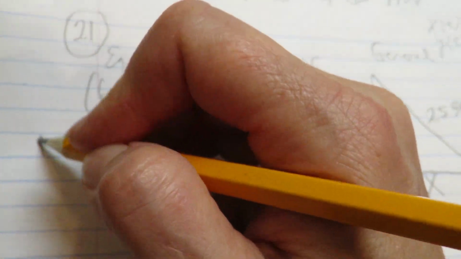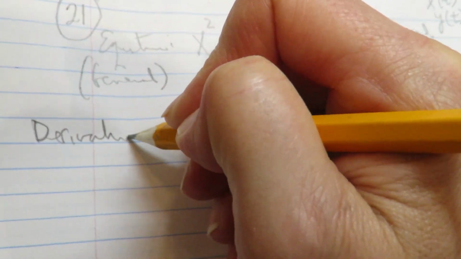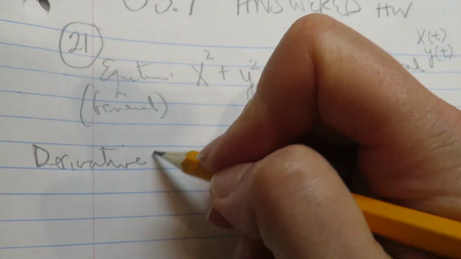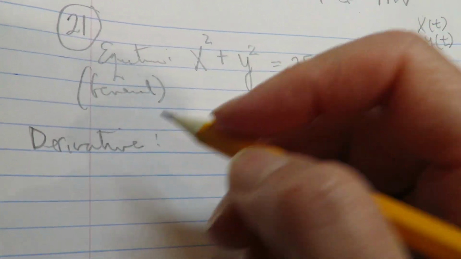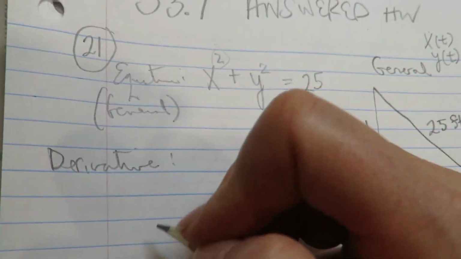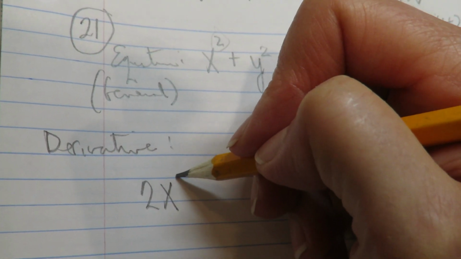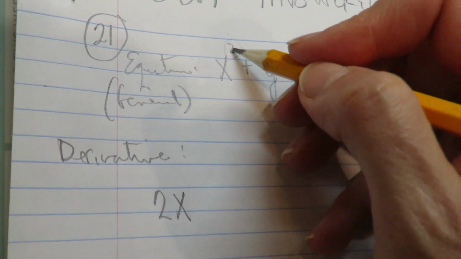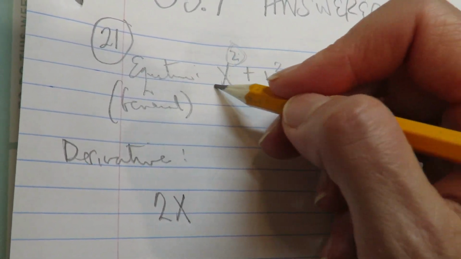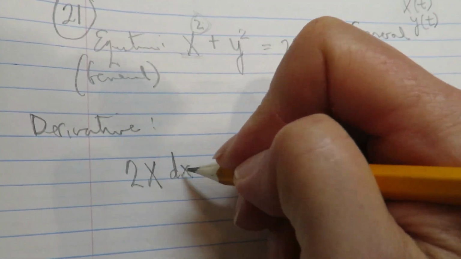So as I take the derivative, I'm thinking chain rule. The derivative of x squared: first you do the derivative of the 2, so that's 2x. We never really write the 1, because that looks like a prime to us in calculus. And then the derivative of x is dx/dt.